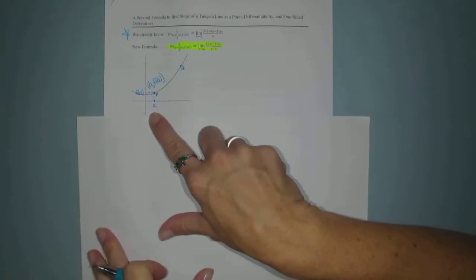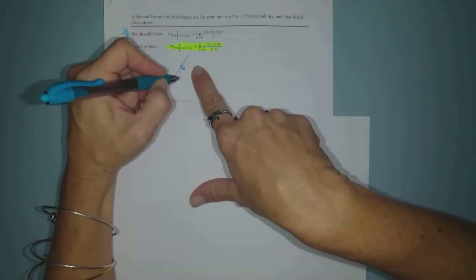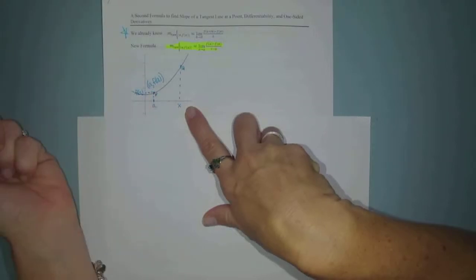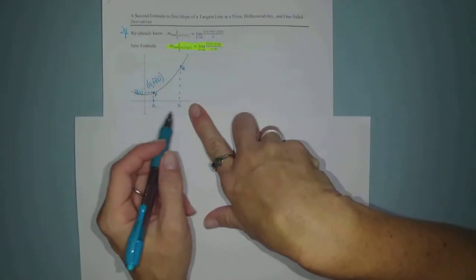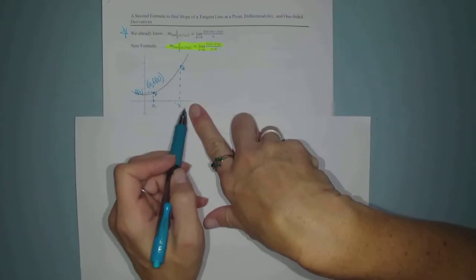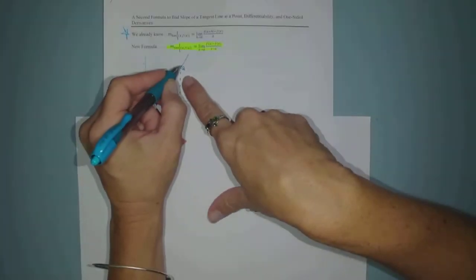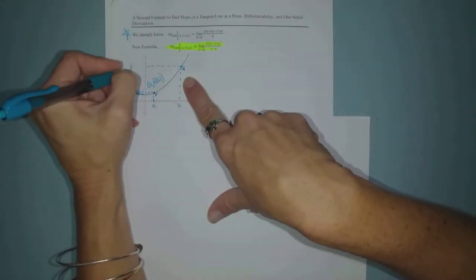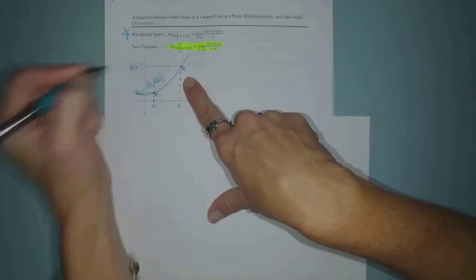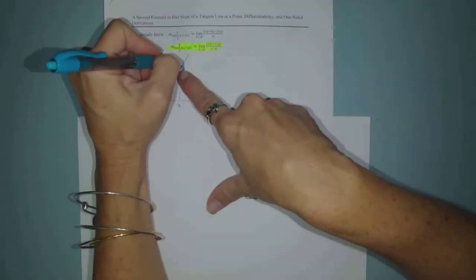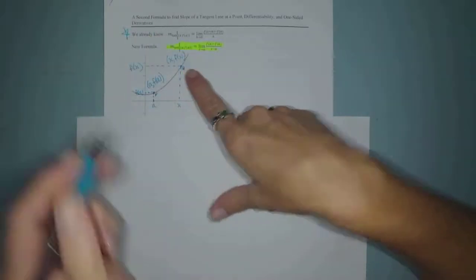Now Q, on the other hand, we are going to call the x value at Q x. So we're eliminating that whole h factor. We're not going to do a plus h here. We're just going to call this x. And so the y coordinate at Q would be the function evaluated at x. So the coordinates at Q would be x, comma, f of x.